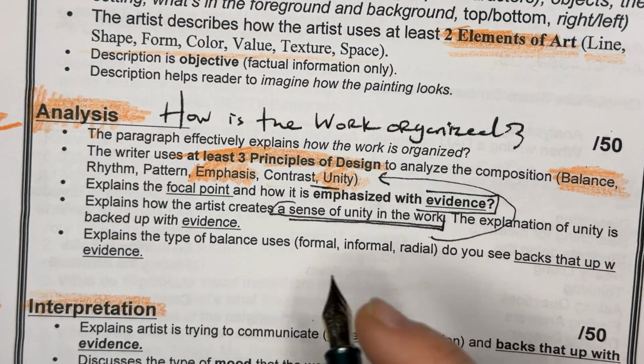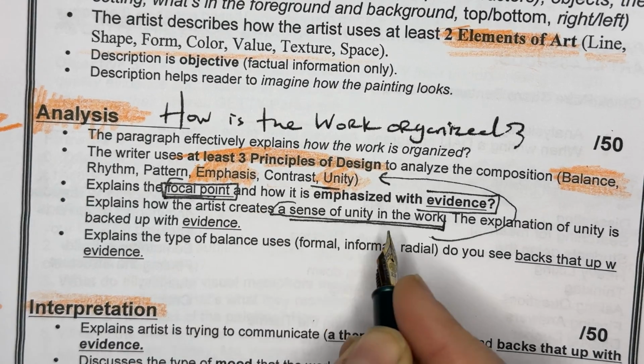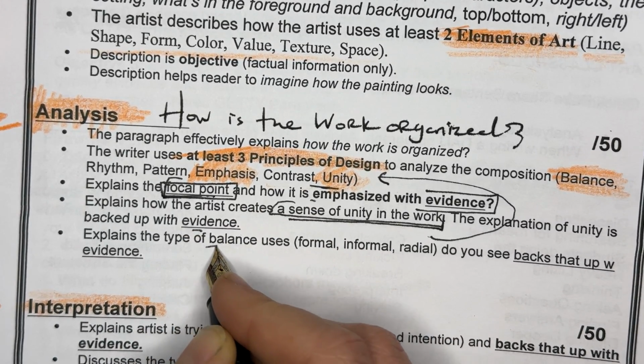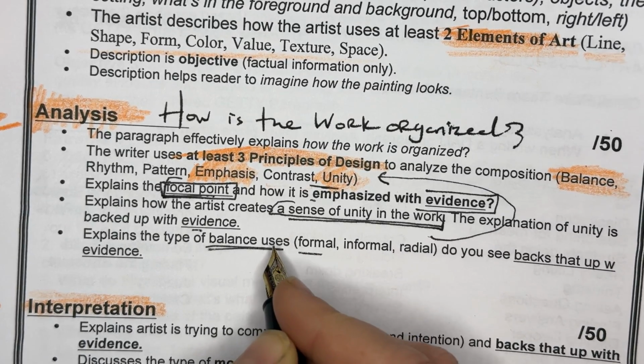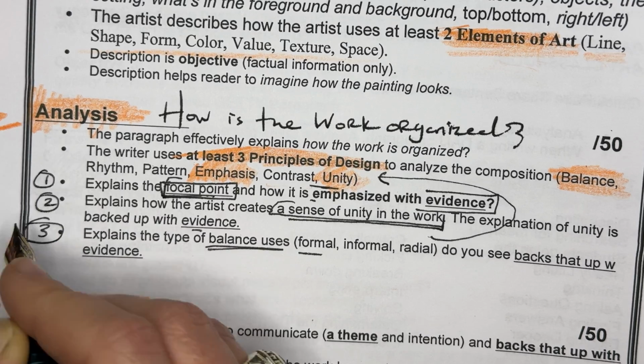Okay, and then the focal point helps with emphasis. So where does your eye go? How do you know? And then the type of balance, right? So these are like the 3 principles that I recommend that you talk about.